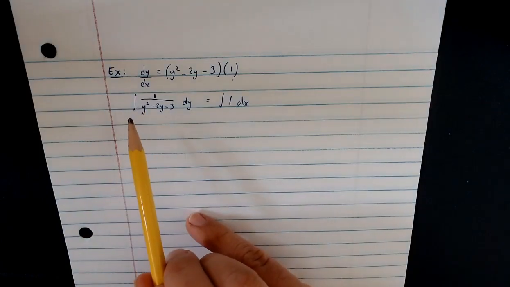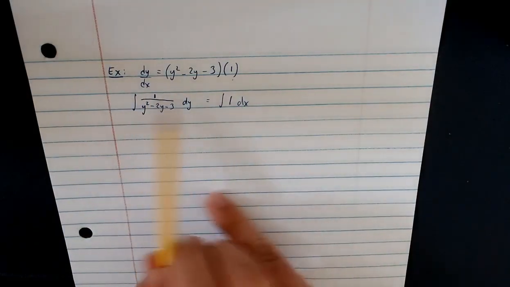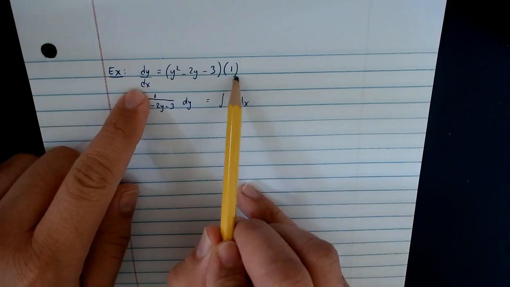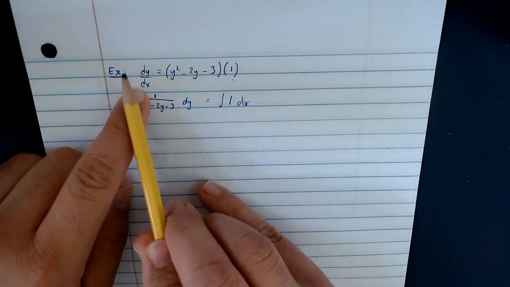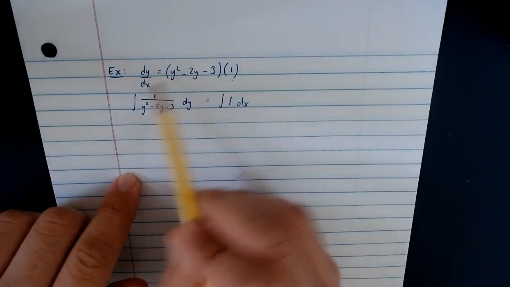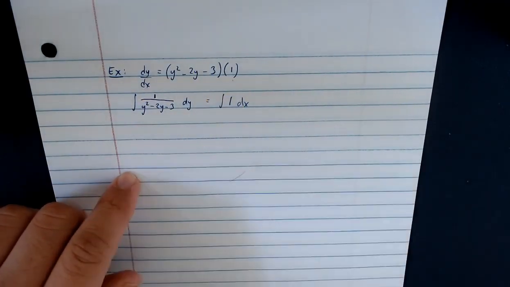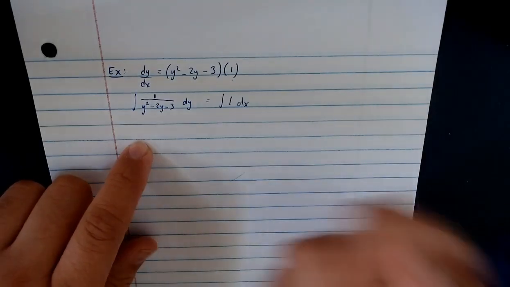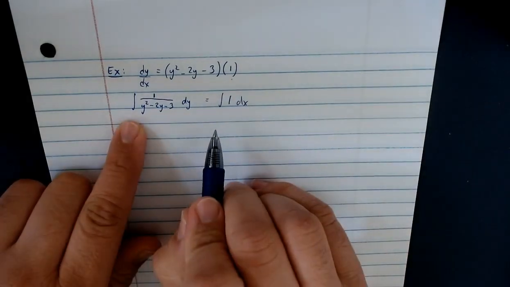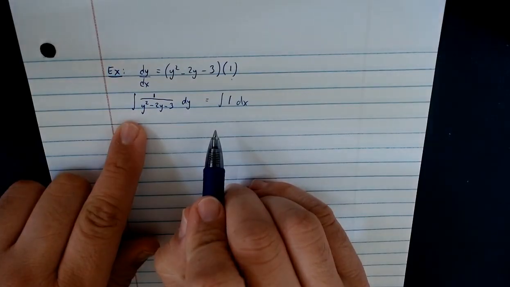So that later on during a homework or an exam, you're thinking, wait, which way are these supposed to go? Go ahead and bring all the x's this way and all the y's this way. Like that. dy divided by this, dx times this. All right, so now we can go ahead and integrate on both sides with the appropriate variables.